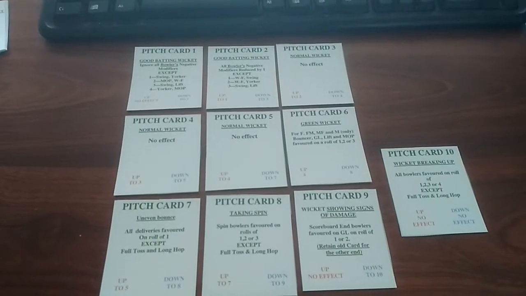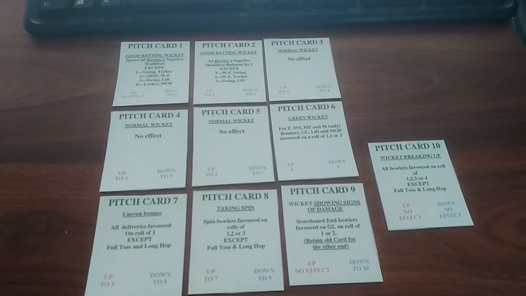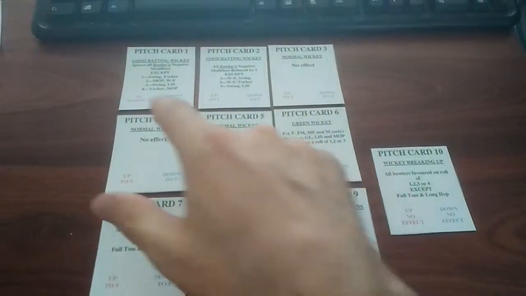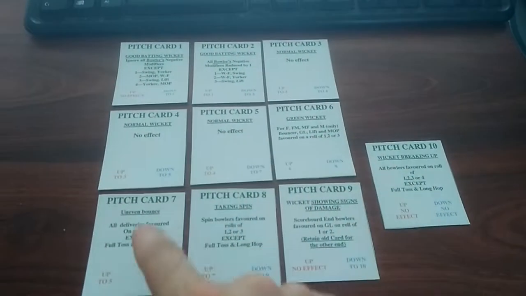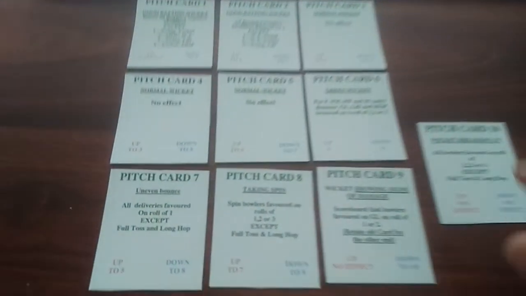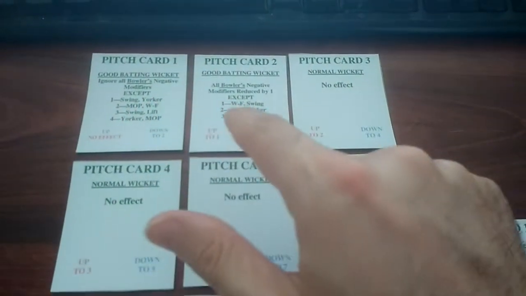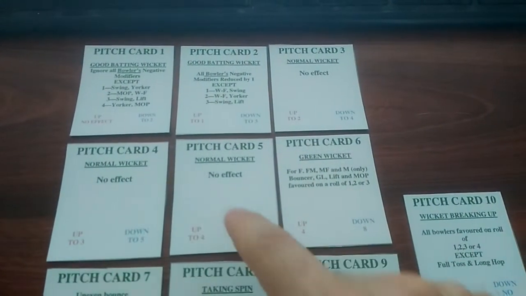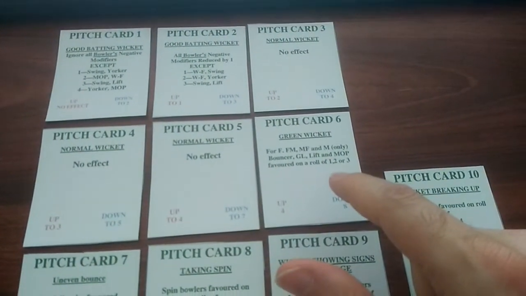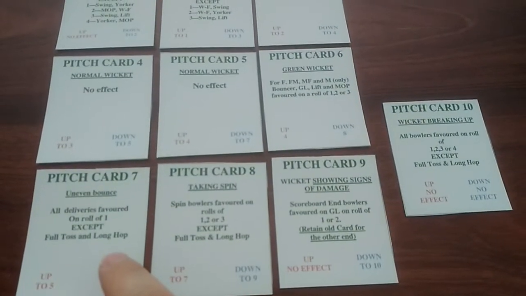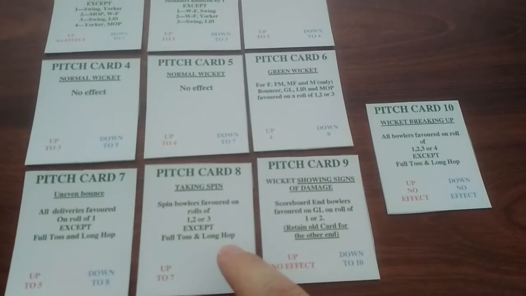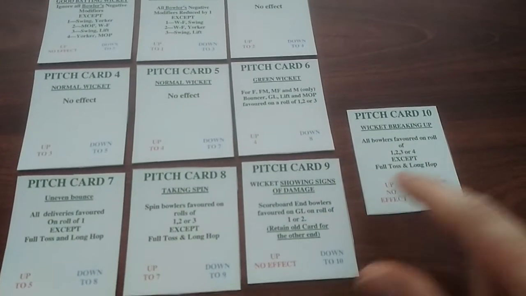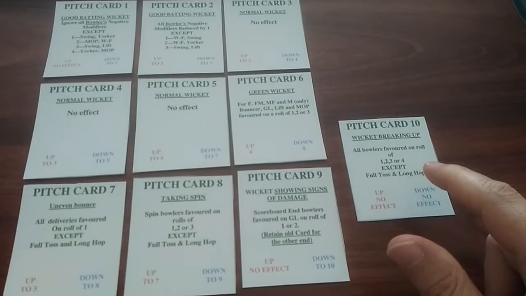In front of me are the 10 basic pitch types. When you first purchase the game, you get these 10 different pitches. So we have a good batting wicket, another good batting wicket, a normal wicket. There's actually 3 normal wickets, a green wicket, one with uneven bounce, one that takes spin, one that shows signs of damage, and one wicket breaking up.